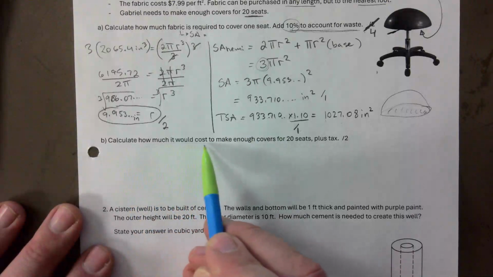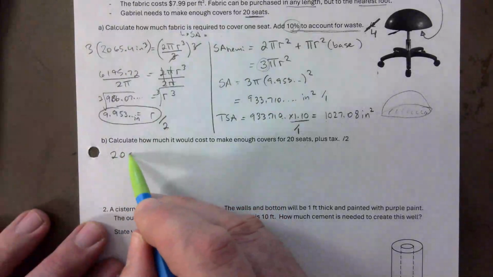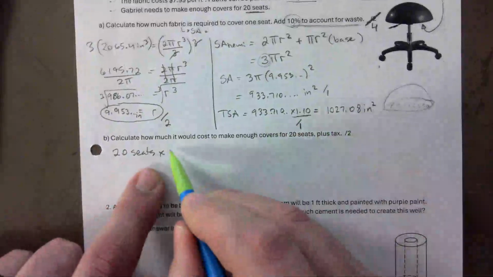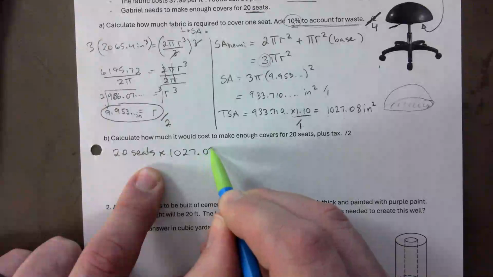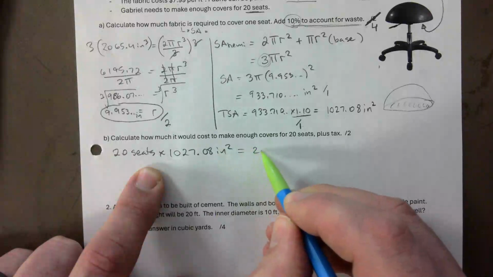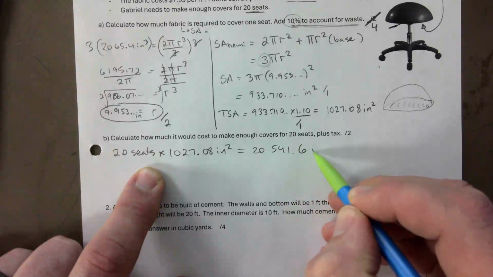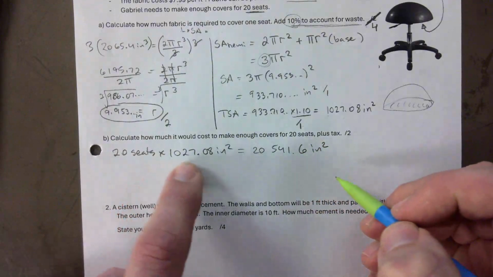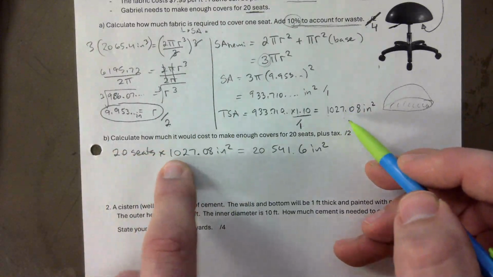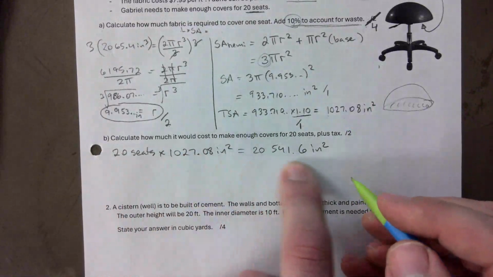Calculate how much it would cost to make enough covers for 20 seats. So I will just make it easy today. 20 seats times whatever you got here. For me, that's this, square inches. That would give you a mark. So that gives me 20,541.6 square inches. And obviously, if you have 600 and something, then you go 20 times 600. That's fine. For that step, you get a mark for multiplying by 20.